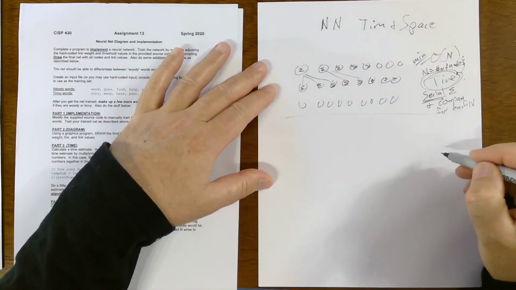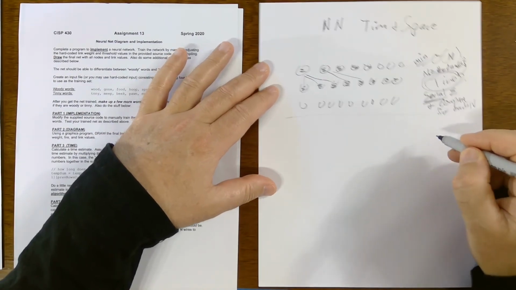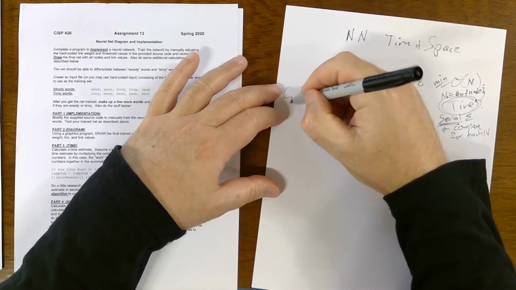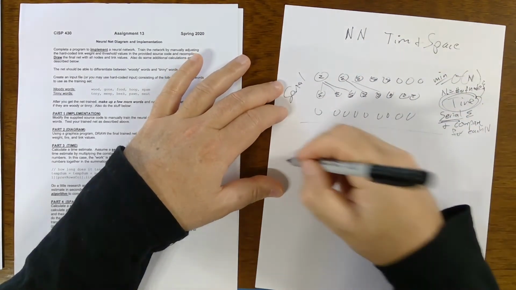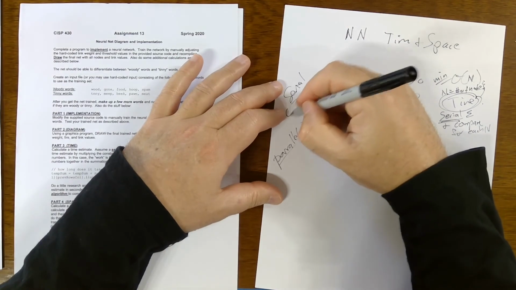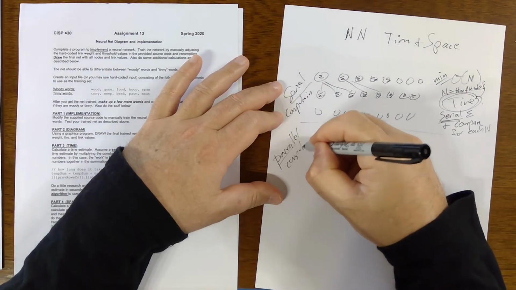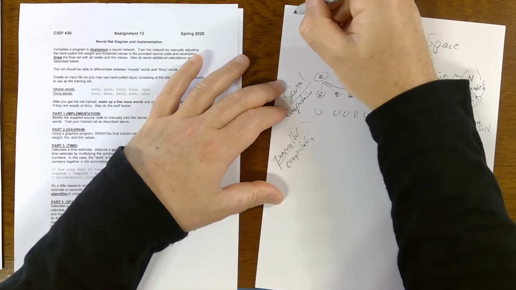So what we really need is a parallel machine. So there's serial, then there's parallel, just thinking about the computation part.